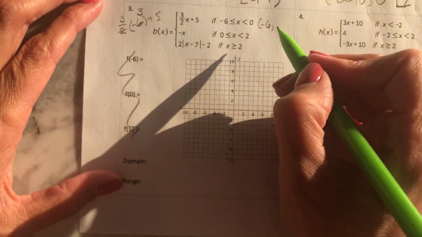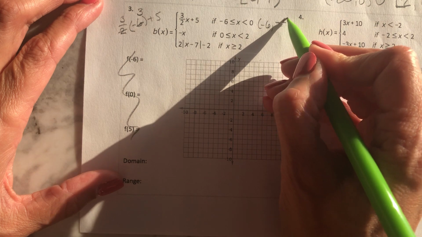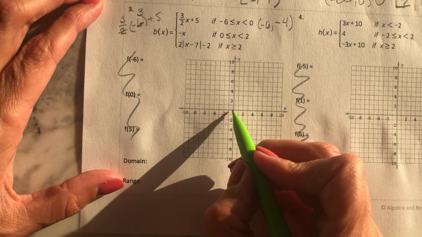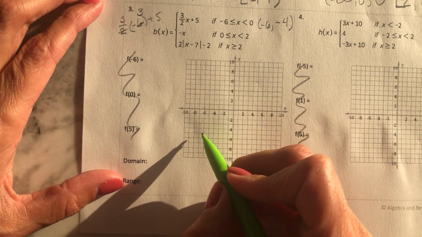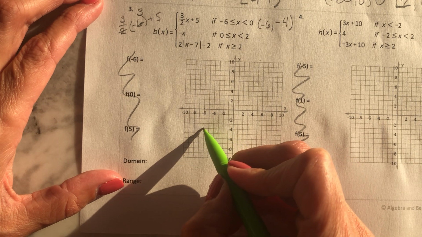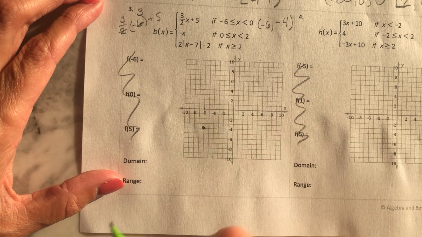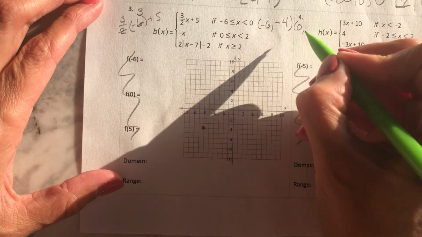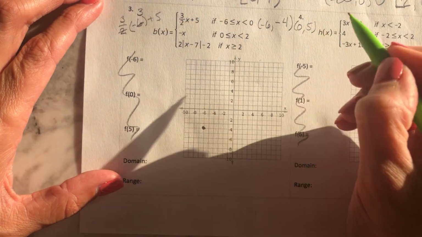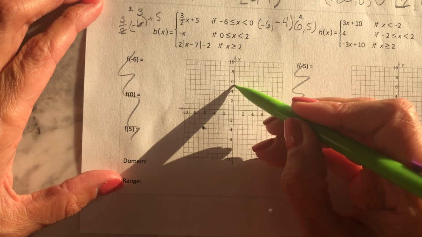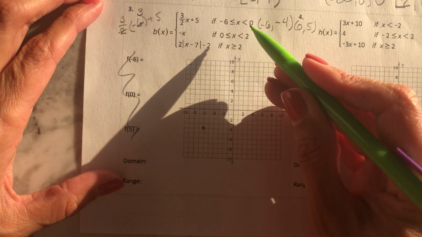Plus 5 is -4. And (-6, -4), closed. Plug in a 0. So that'd just be 5, (0, 5). And that is open.